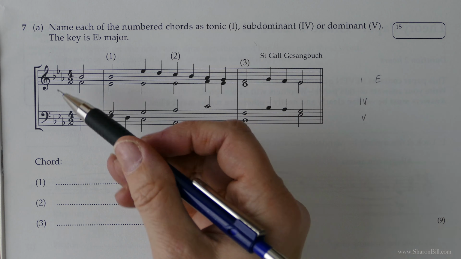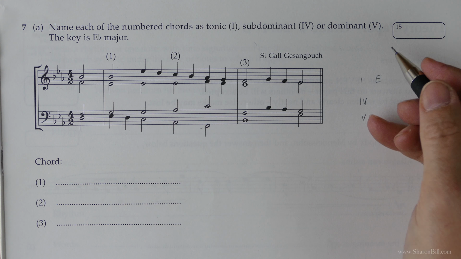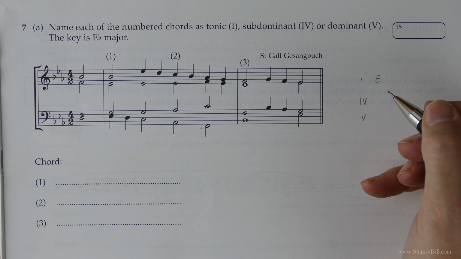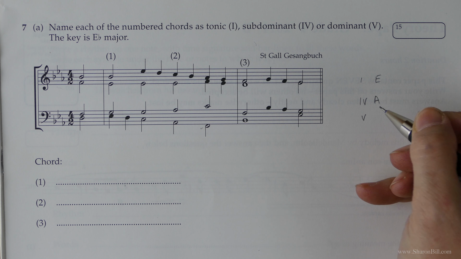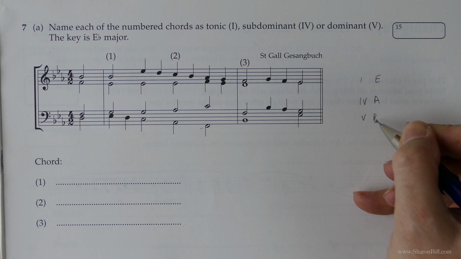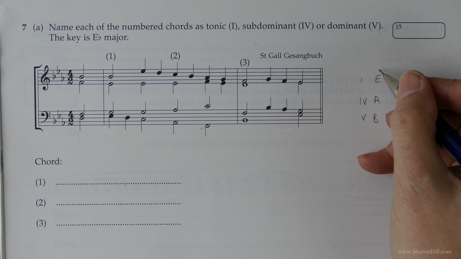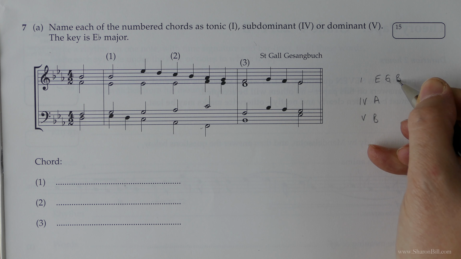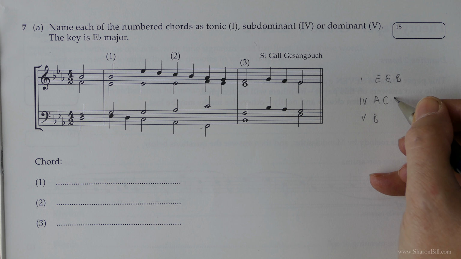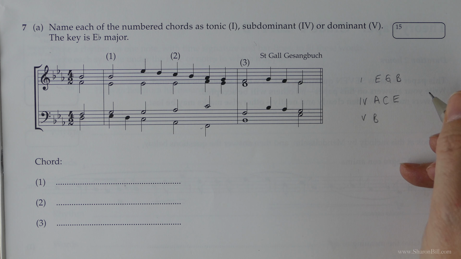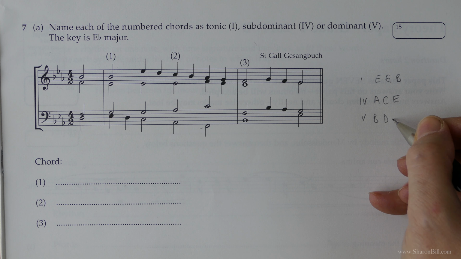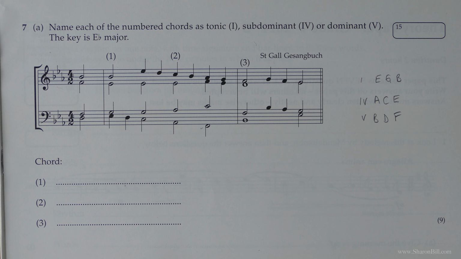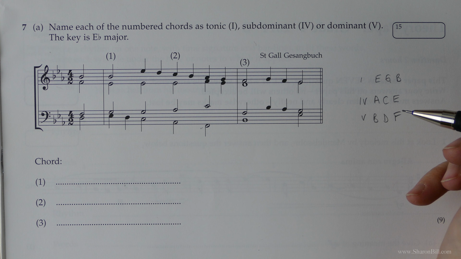I'm not going to bother with all the flats though, because the key signature does that job for me. So E, F, G, A is the 4th degree of the scale and B is the 5th. And now I'll build the triads, the 1st, the 3rd and the 5th. E, G, B. A, C, E, 1, 3, 5. B, D, F, 1, 3, 5. And so that's all the thinking done now.